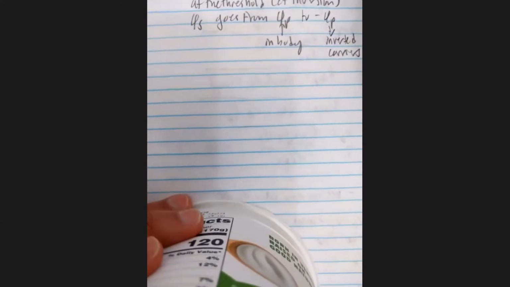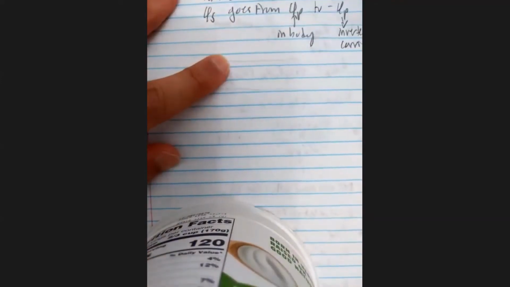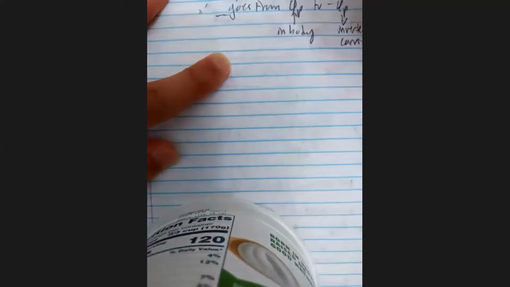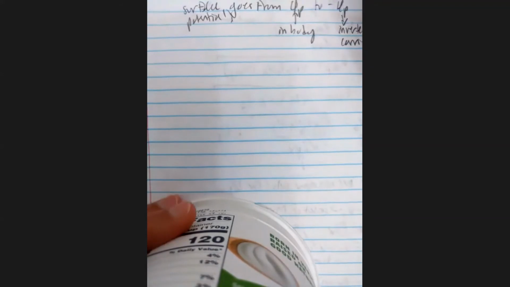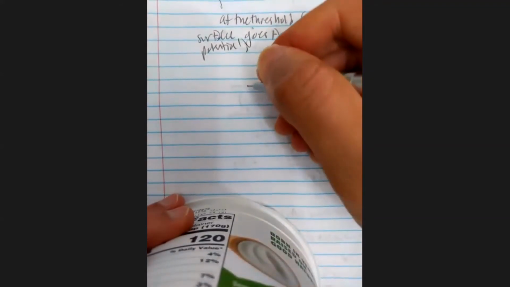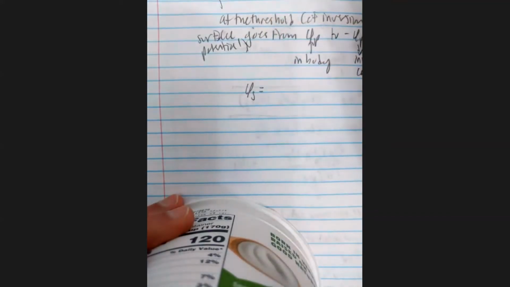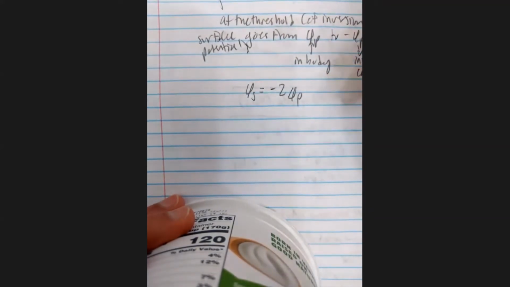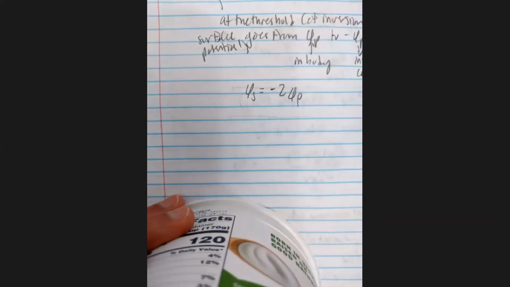And so in order for that to happen, well, let's see. The expression for phi s, the surface potential, becomes, or I guess this is psi s or whatever, but I just write them as the same, negative 2 times phi p, and that represents the inversion from phi p to negative phi p at the surface.